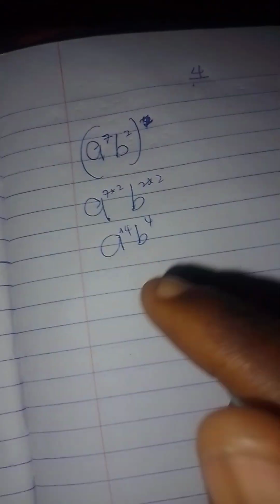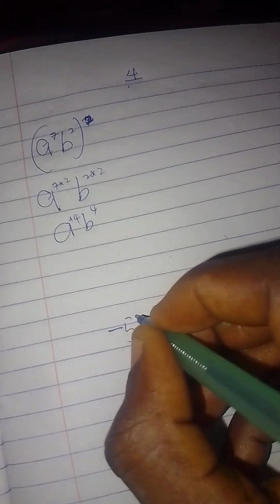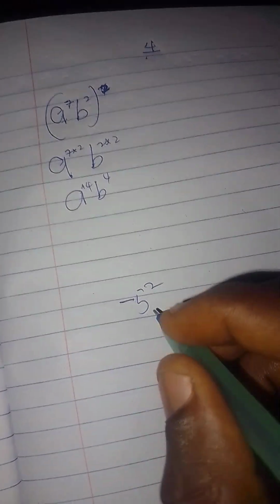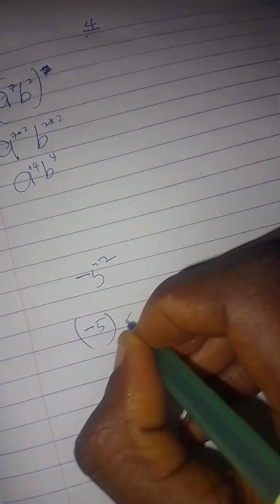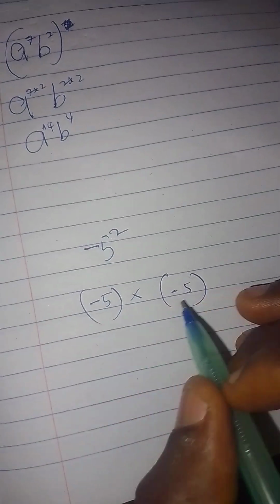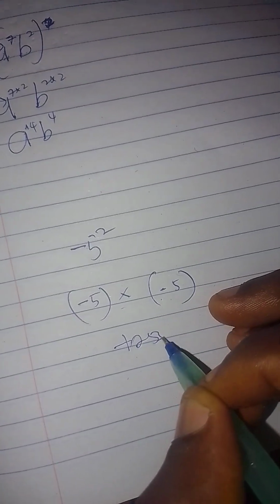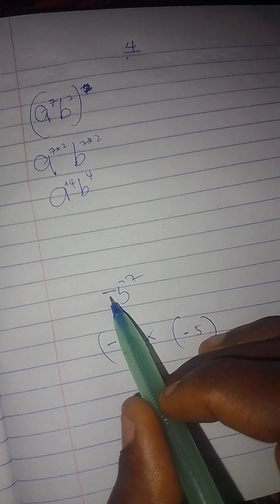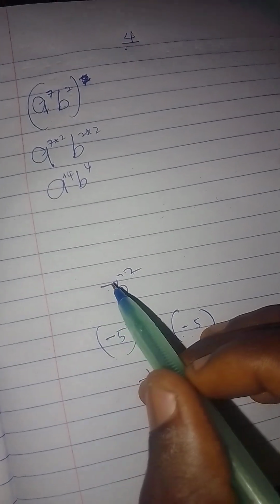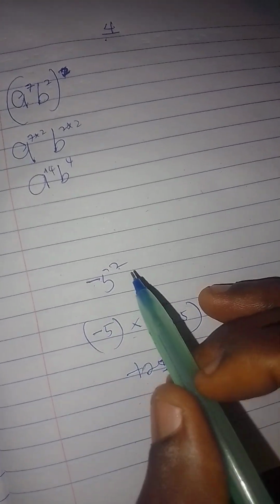Let me give you an instance of what I'm talking about. If I say minus 5 raised to the power 2, I hope you know it is minus 5 times minus 5. I hope you know. Good. So since you know, that means minus times minus will be plus. 5 times 5 will be what? 25. Do you get that now? So the law says when the index is even and the base has a negative sign, the minus sign is eliminated. It's not magic.